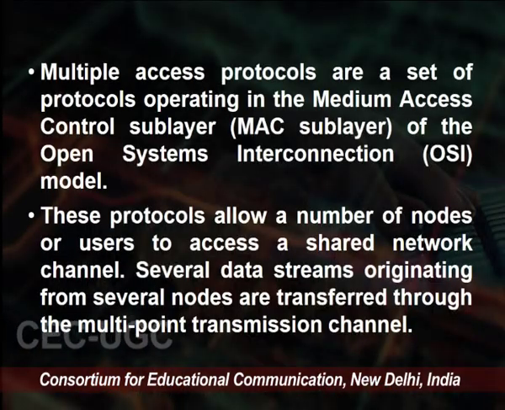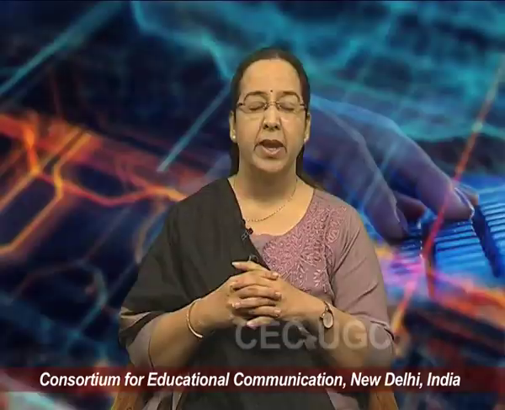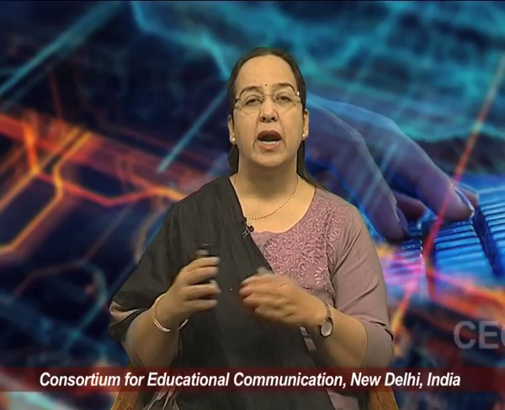These protocols allow a number of nodes, or users, to access a shared network channel. Several data streams originating from several nodes are transferred through the multi-point transmission channel.